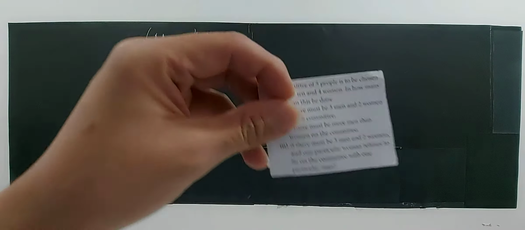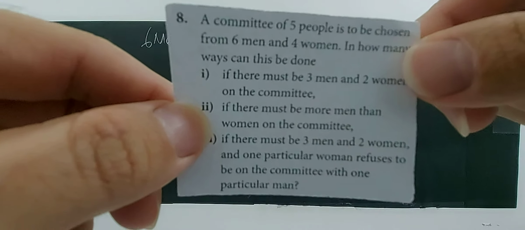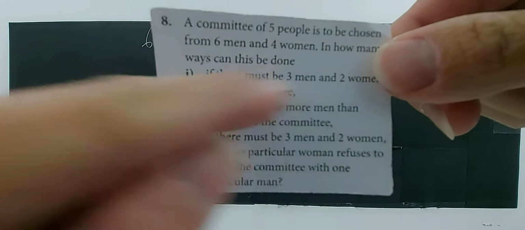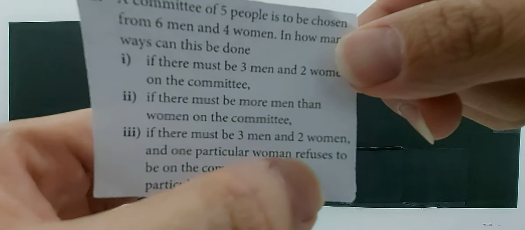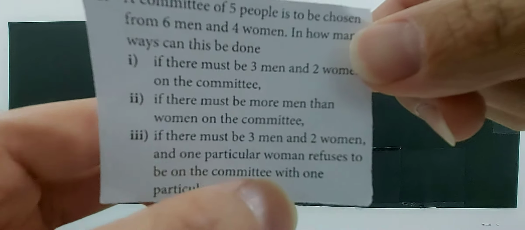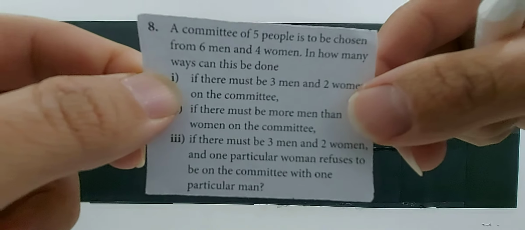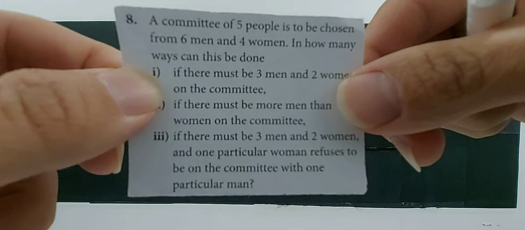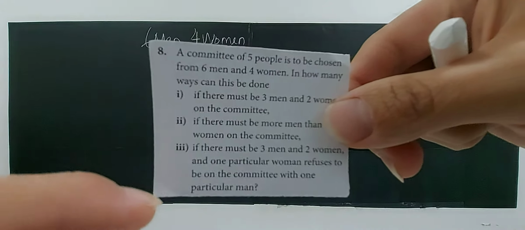Let's see how to solve it. Let's look at this final question. I will take some time to explain this, and I really hope you take some time to think about this. If there must be 3 men and 2 women, it's the same case as this one. It must be 3 men and 2 women on the committee. But the condition is that 1 particular woman refused to be on the committee with 1 particular man. These 2 are fighting, I think. They don't like each other. So if that man is in, the woman will not be there. If that particular woman is in, then that man will not be on the committee.